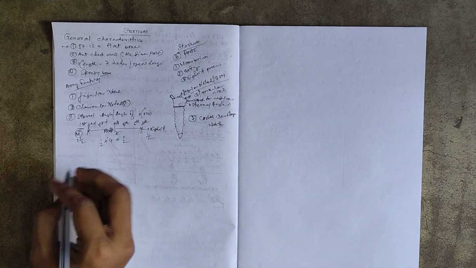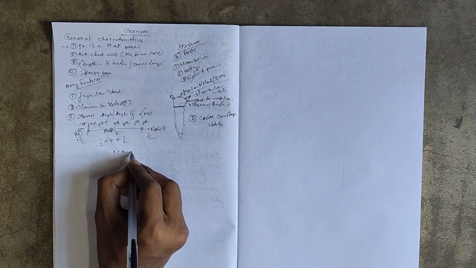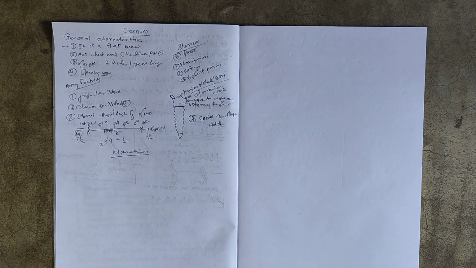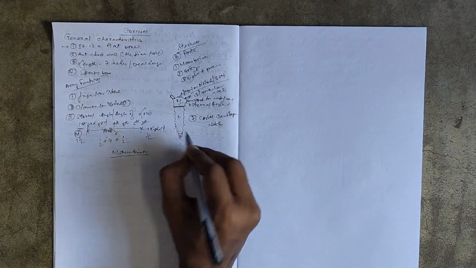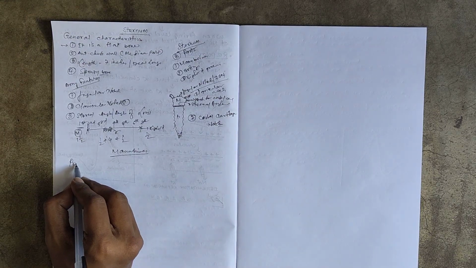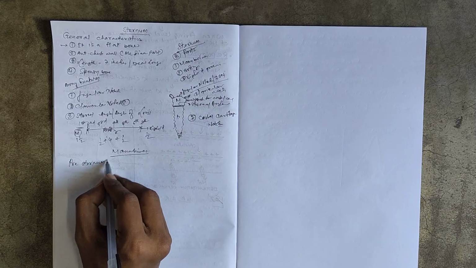Now we will discuss the individual details. Now the manubrium. As all of us know, the sternum has three parts: manubrium, body and xiphoid process. So first of all, the manubrium. Manubrium is also known as presternum or episternum.